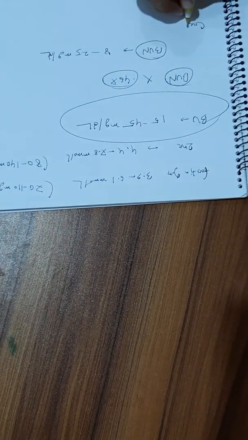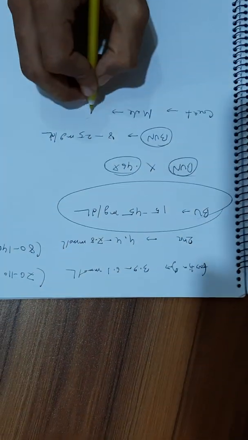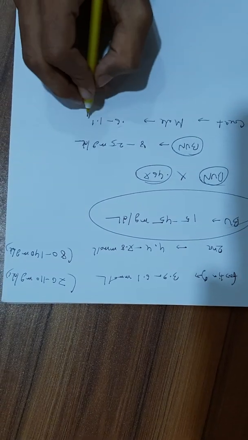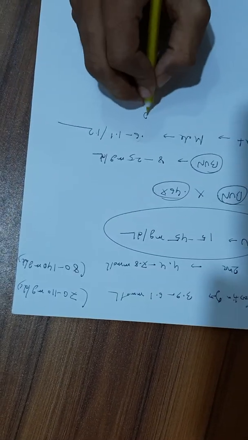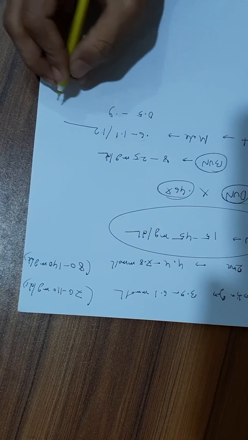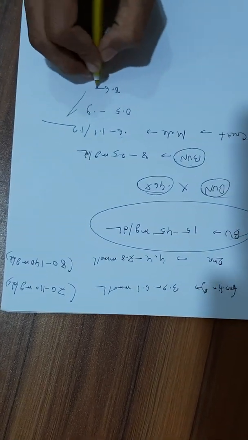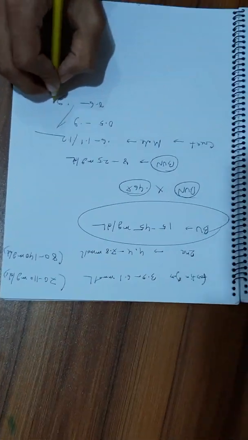Normal creatinine value for male is 0.6 to 1.1, sometimes we say 1.2, and for female it is 0.5 to 0.9, or sometimes we say 0.6 to 0.9 milligram per deciliter.